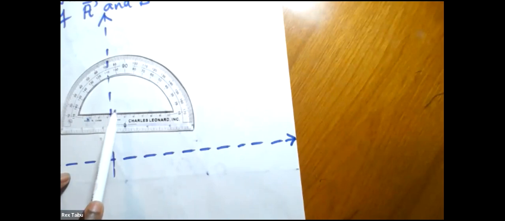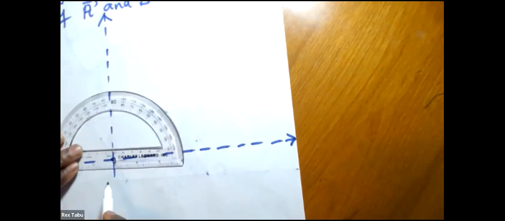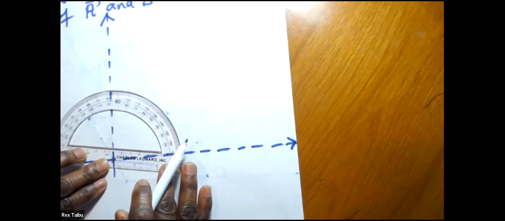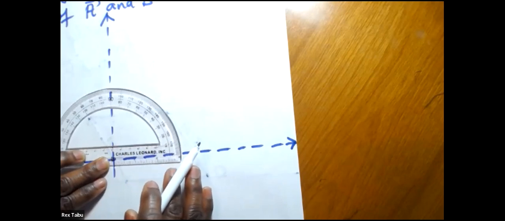If you can see, the protractor is so transparent. The center of the protractor must be lined up with the origin like this, and the 0 degree line must be lined up with the x-axis.